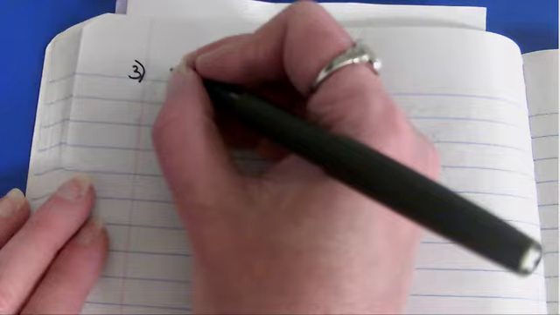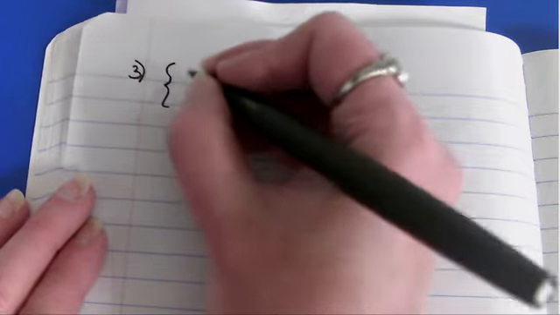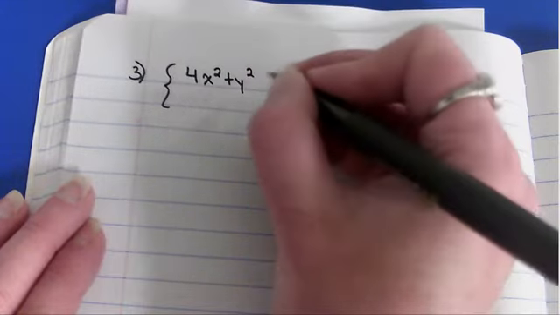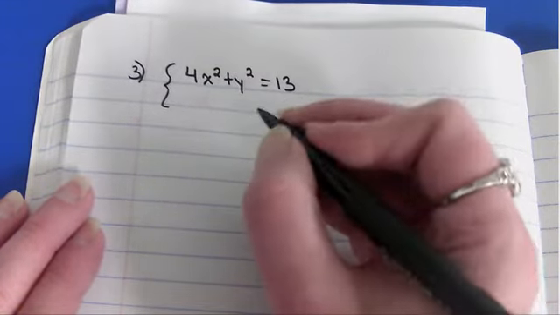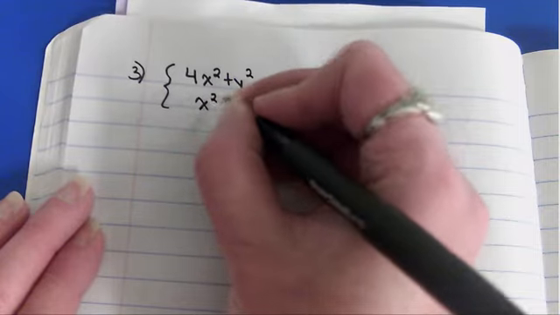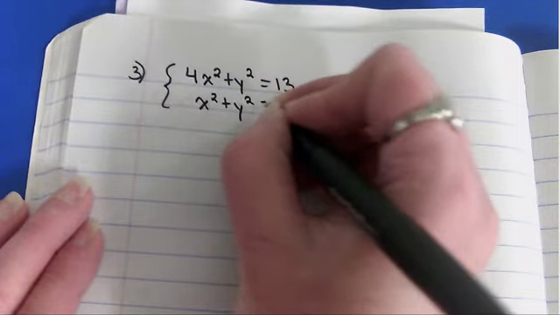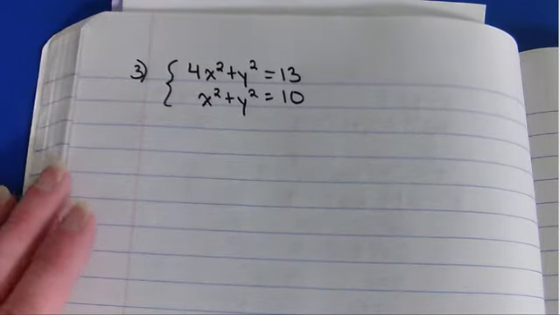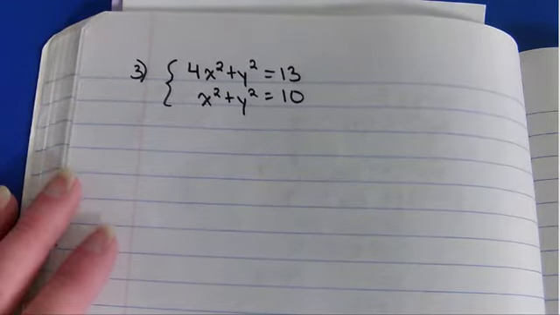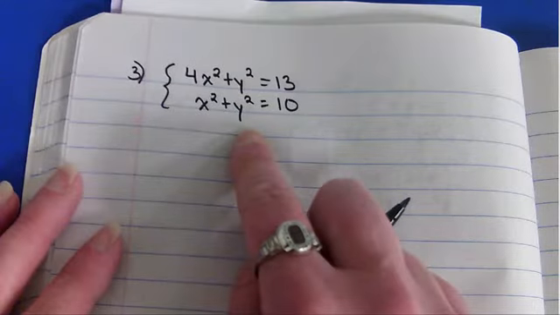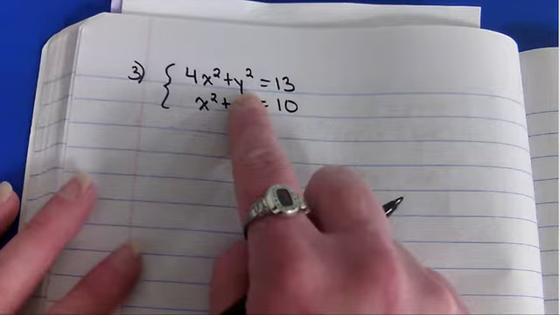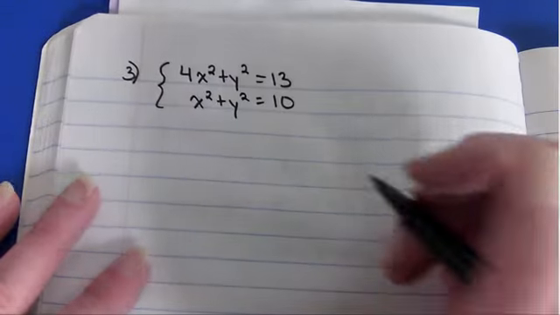Equation 3. What if I have these two equations? Well, I could do some kind of substitution here. I could solve this one for y squared, then substitute into there. You could always do substitution, but just for fun, I'm going to do the elimination method.